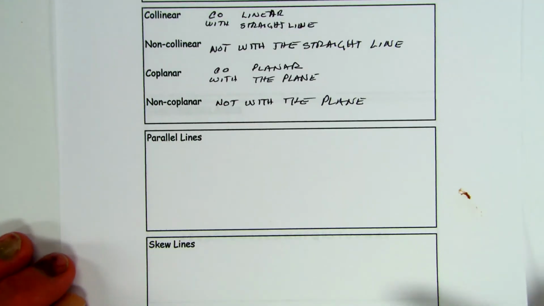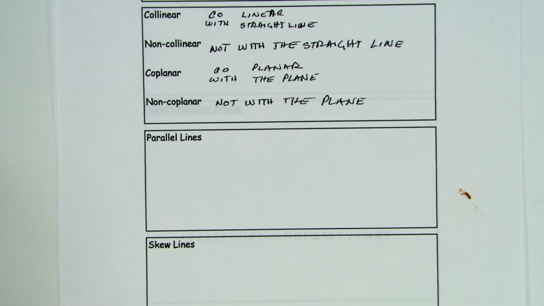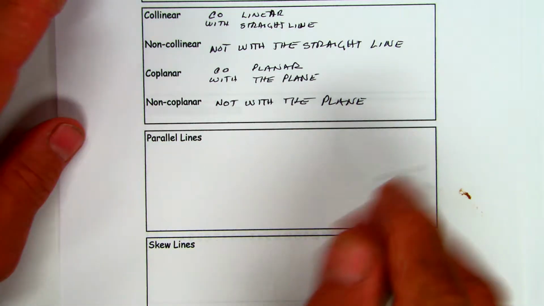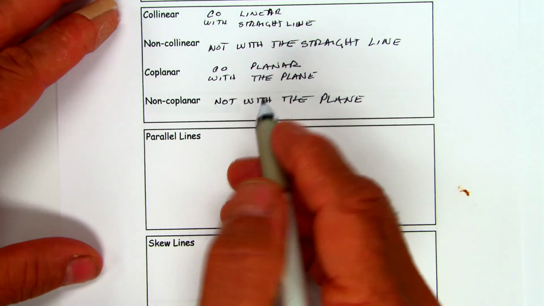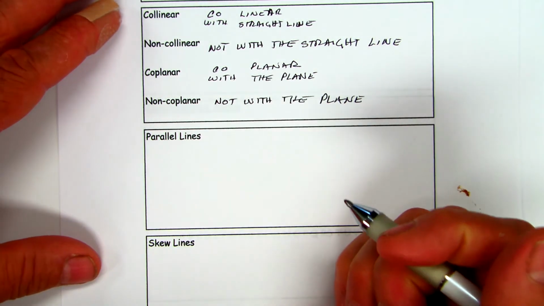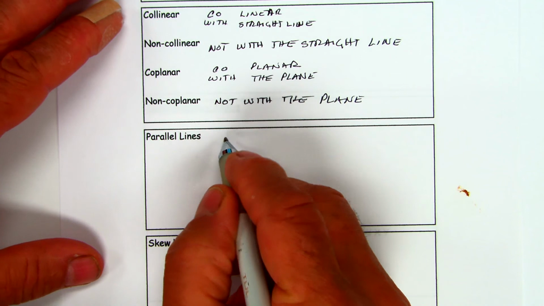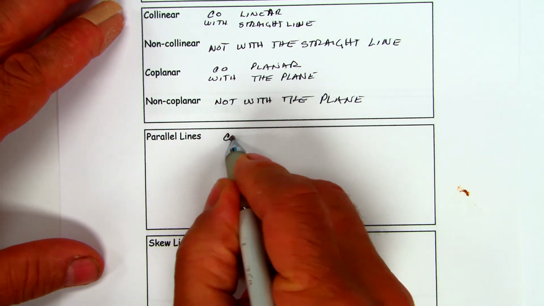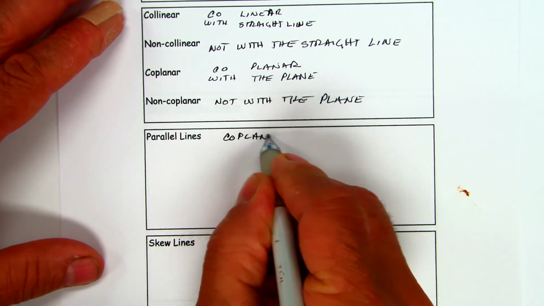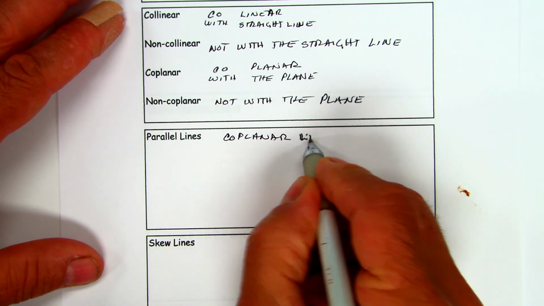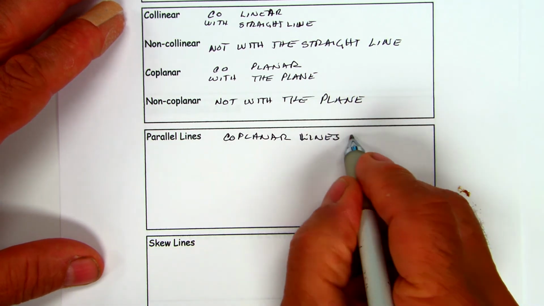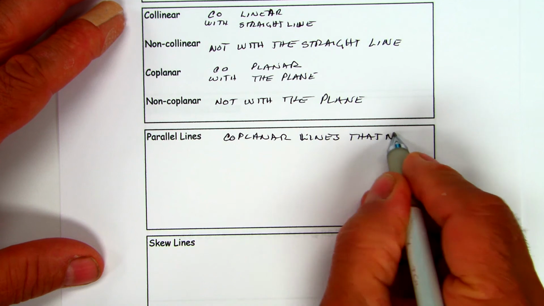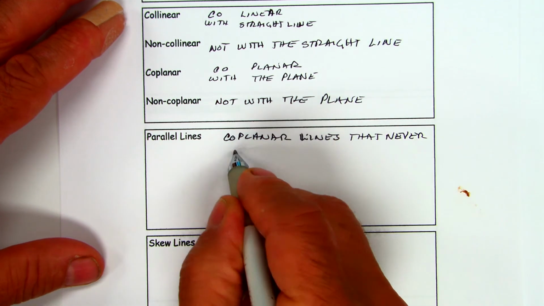Now let's talk about lines just a minute. Parallel lines and skew lines. Now, we'll talk later about perpendicular lines, but the definitions of parallel lines and skew lines are very similar. Parallel lines are coplanar lines that never touch.